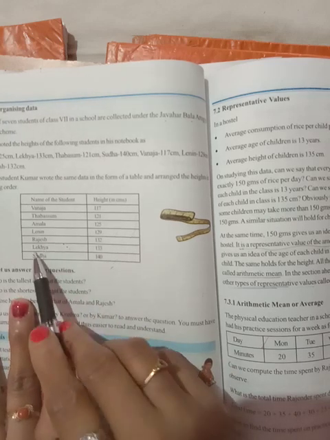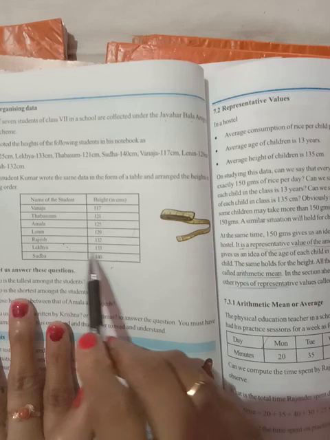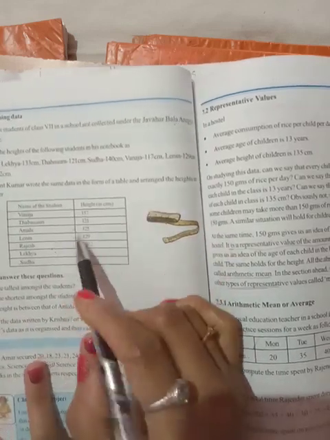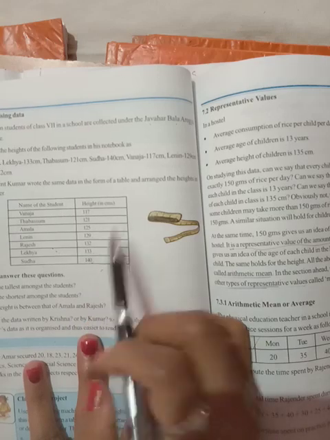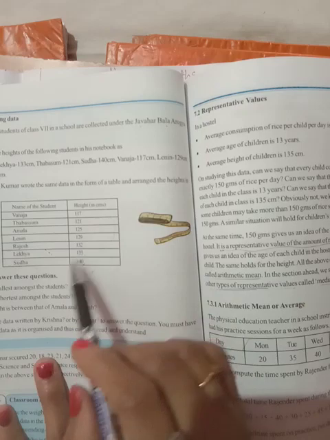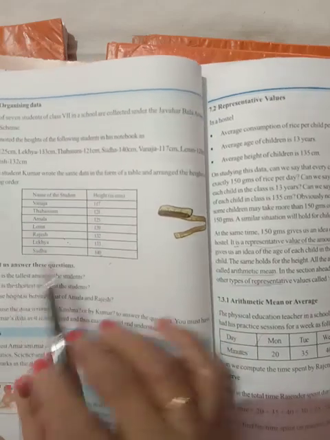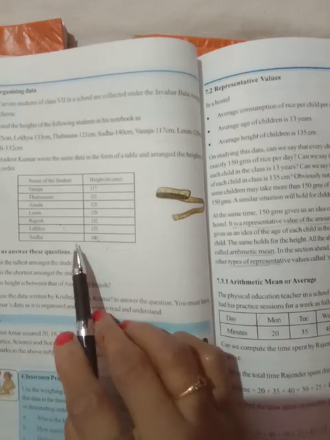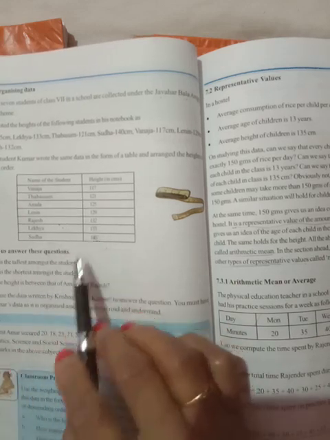Lekia, not Lesia. Lekia is 133. Sudha is 140. This is the information of some students, and the height data is in centimeters. You can understand this. Some questions are also given below that table.